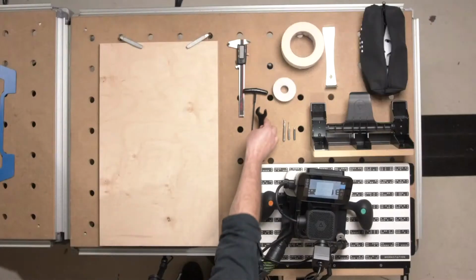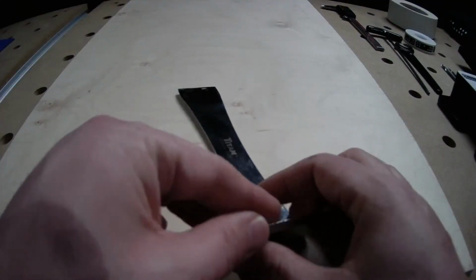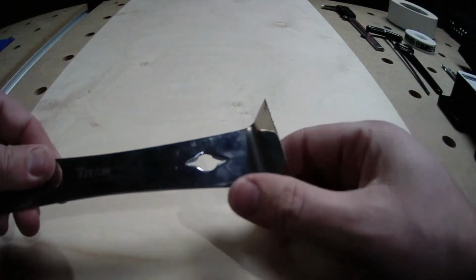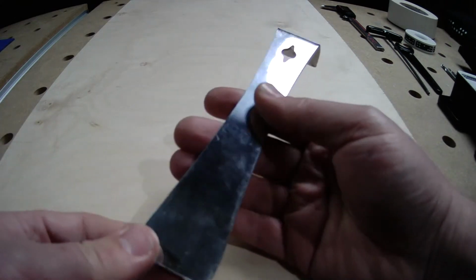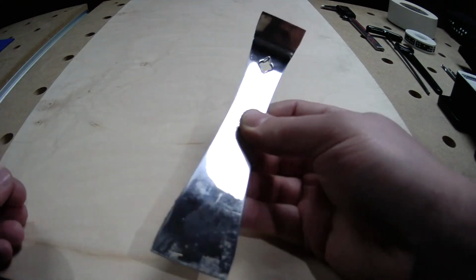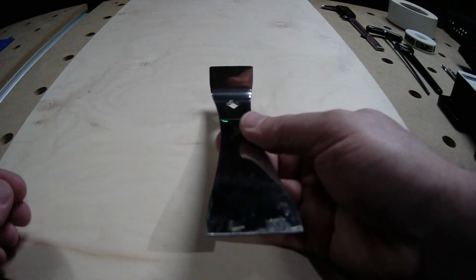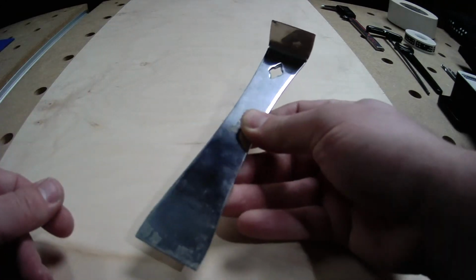Yep. The one last thing here, and I kind of skipped this. If you don't already have something like this, this is made by a company called Titan. But Jake, our product specialist, likes to just take a putty knife and take it to the grinder and put an edge on it, for peeling stuff up.